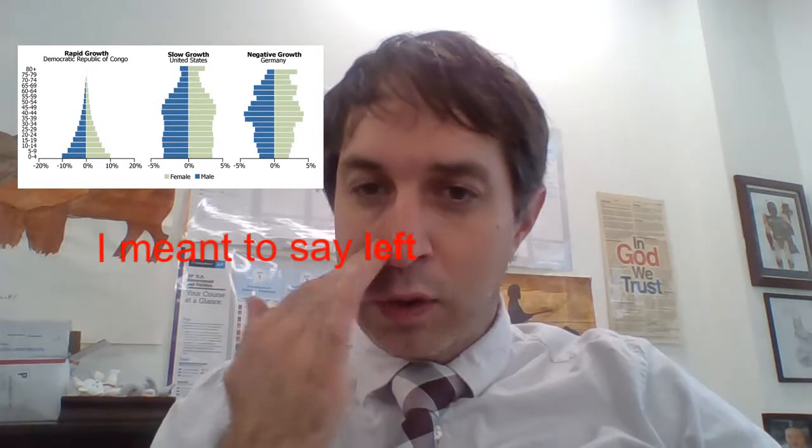So, beginning, here are the three basic shapes of population pyramids that you are going to need to know. On the right, you have a rapid growth country such as the Democratic Republic of Congo. In the middle, you have a slow, stable growth model such as the United States. And on the far opposite side, you've got negative growth, which would be represented by a country like Germany, which is actually decreasing in its natural increase rate.